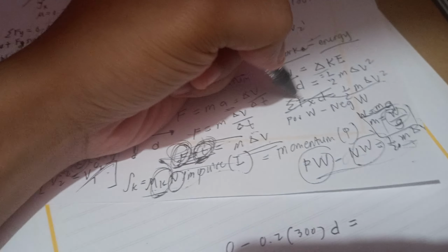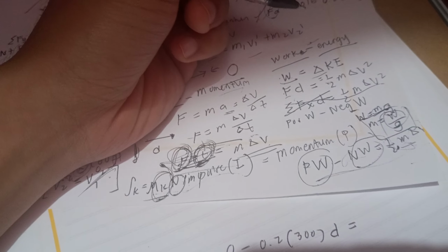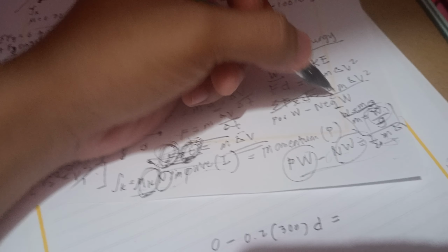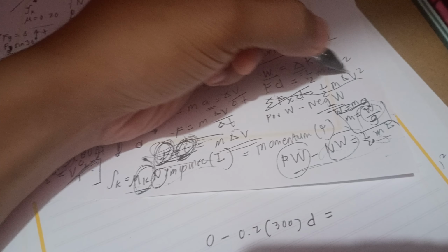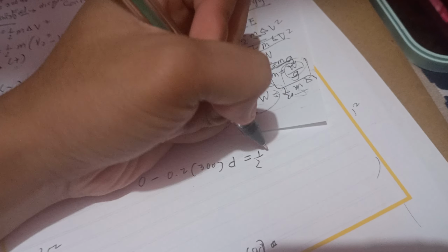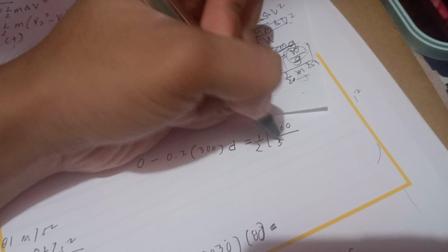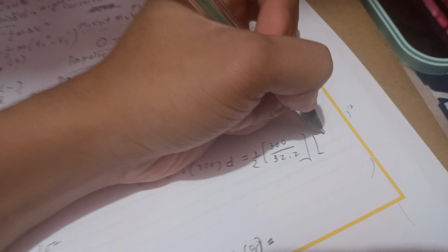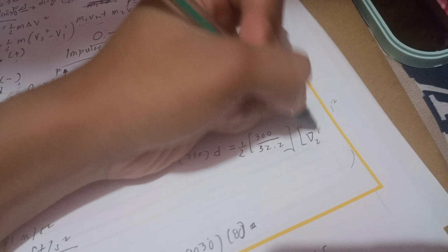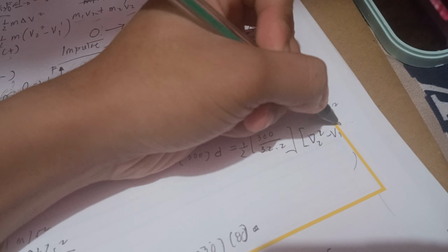Equal ngayon sa 1/2, tapos na tayo sa negative work. So, ito yun, di ba? Equal na ngayon yan dito, 1/2 m. Ano yung m? That's W over g, that is 300 over 32.2, multiplied by v. Ang v natin will be negative, kasi kung mapapansin nyo rito, sige, sulat ko na lang ulit, v2 squared minus v1 squared.